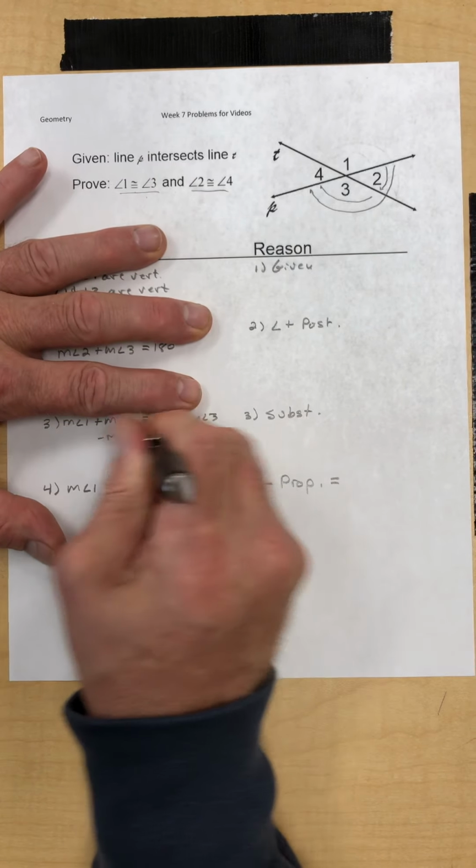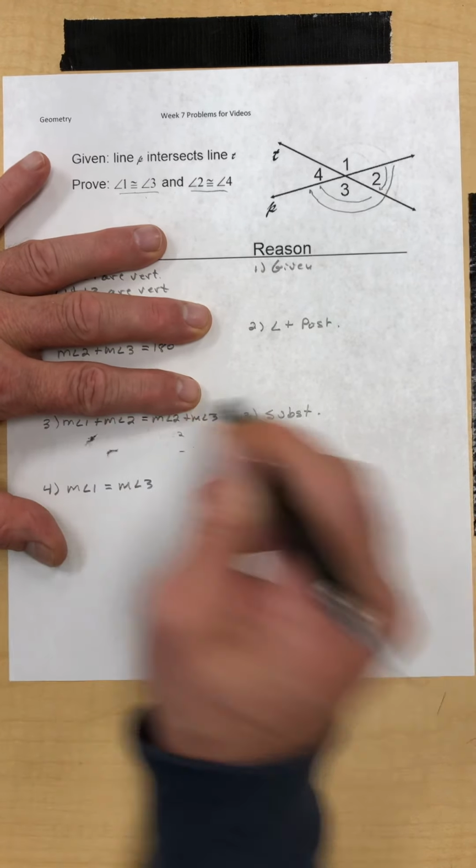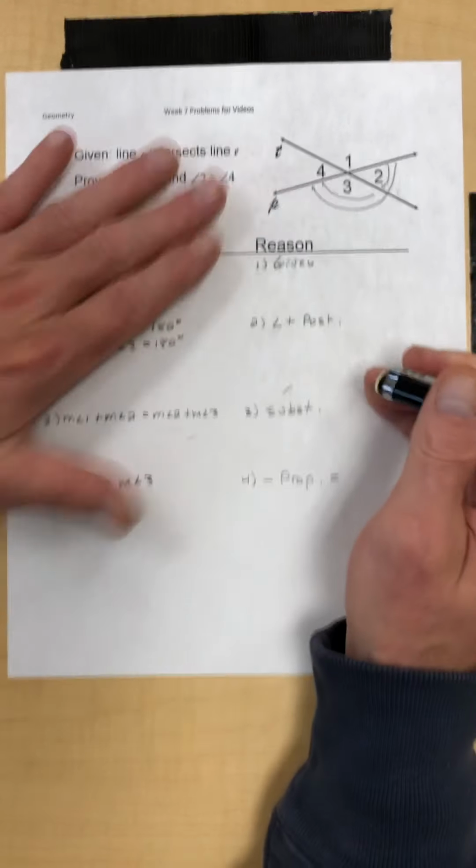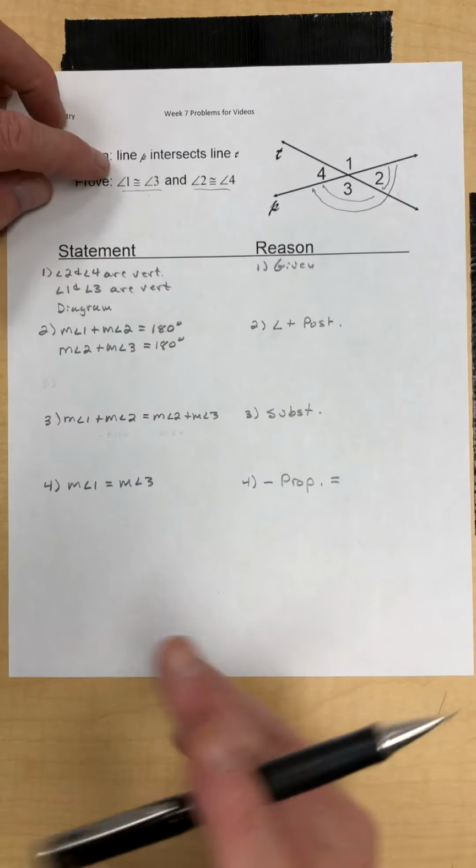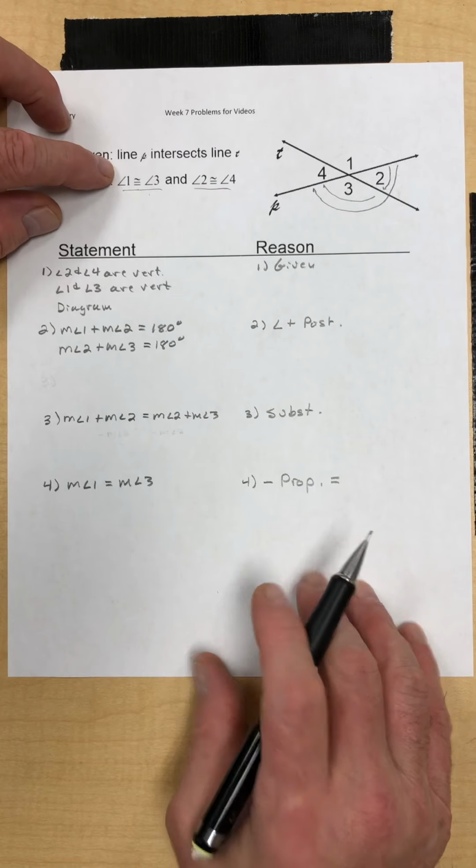Now again, go back and erase any scratch work. That's why I'm erasing that stuff. Get rid of it. Now notice it wants us to say that the angles are congruent.